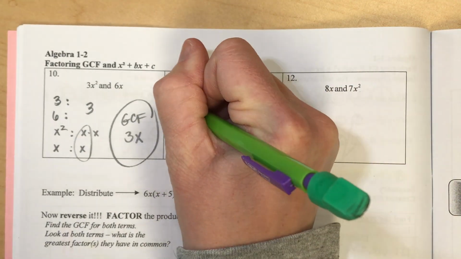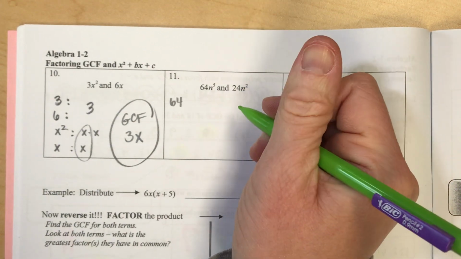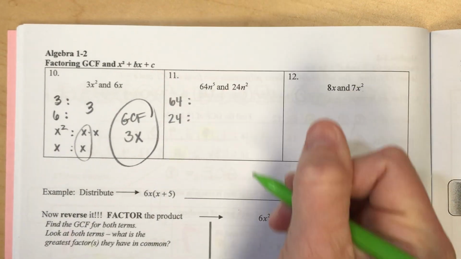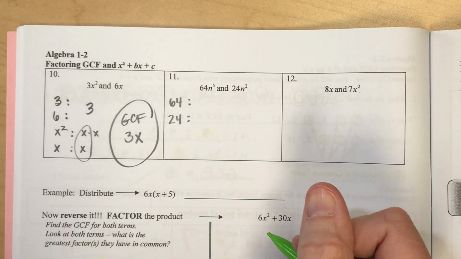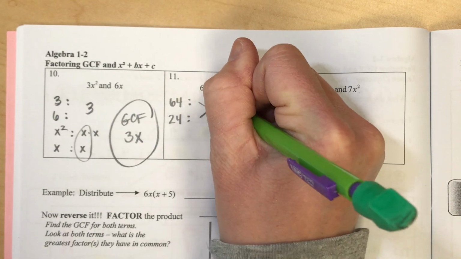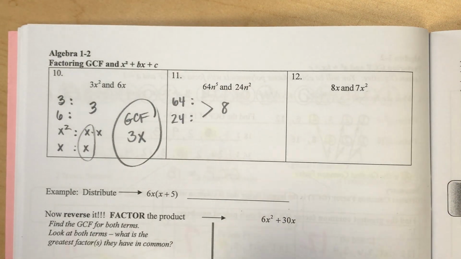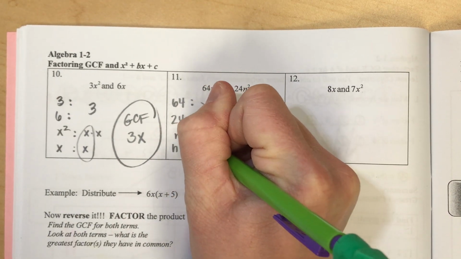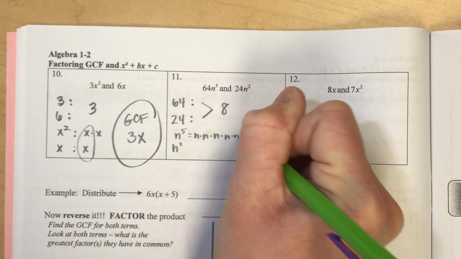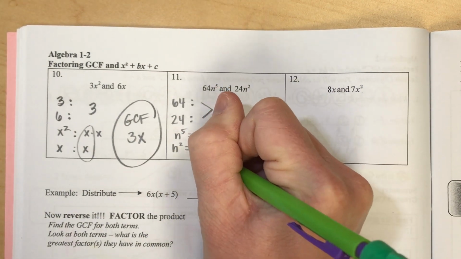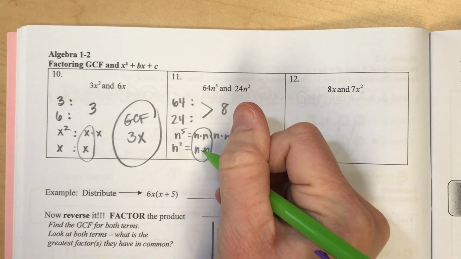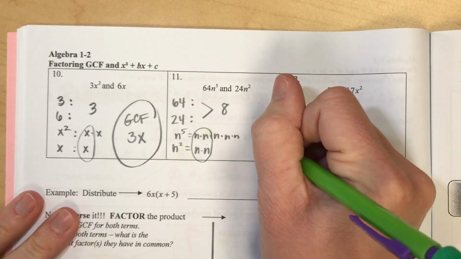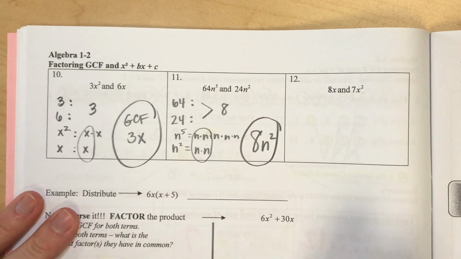And for 64n to the 5th and 24n to the 2nd, between 64 and 24, list out all your factors if you need to, or just think about what's the biggest number that multiplies to make both. For these, 8 is the biggest number that goes into both 64 and 24. And for n to the 5th and n squared, n to the 5th is 5 n's multiplied, and n squared is 2 n's multiplied. So what do they both have in common? They both have in common n squared. So put your number and your letters together. 8n squared is our GCF here.